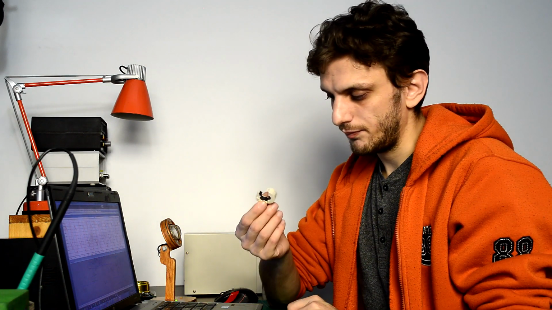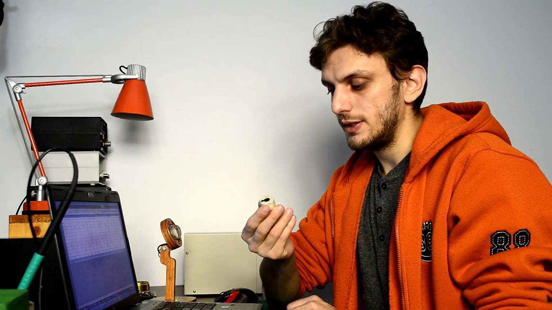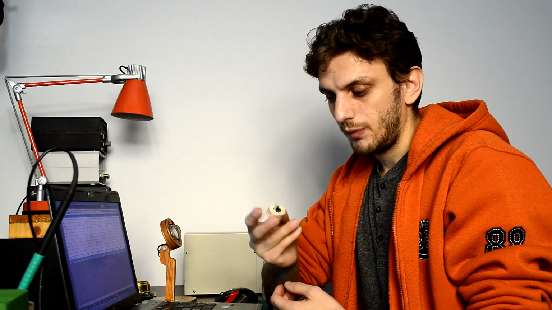The second thing you can try is add this sort of thing. This is a ferrite clamp. This can be found in all sorts of equipment, simply clamped over supply wires. And the way this acts is by increasing the inductance of the wire by adding this ferrite over it.